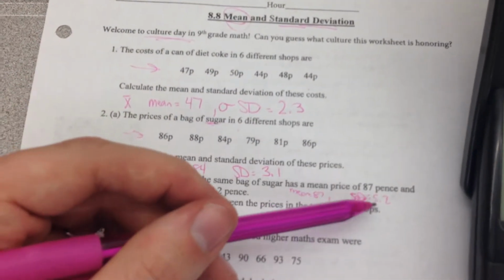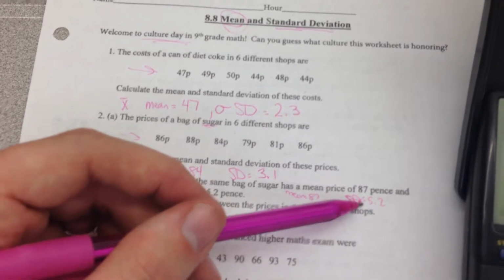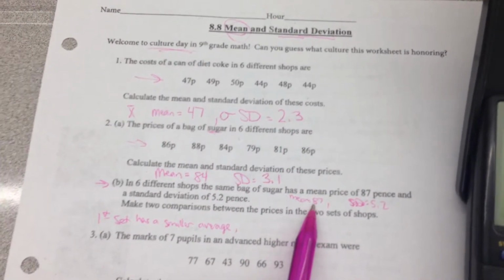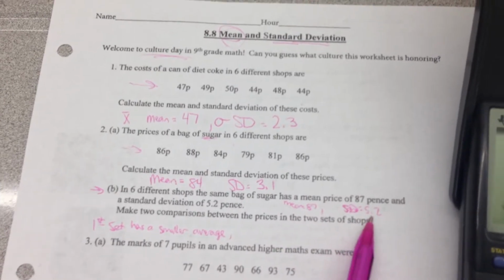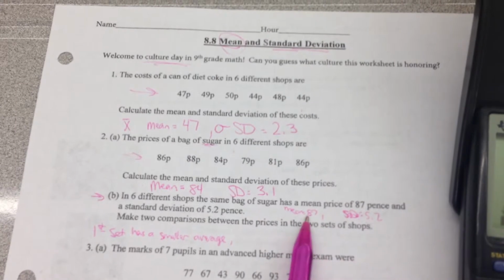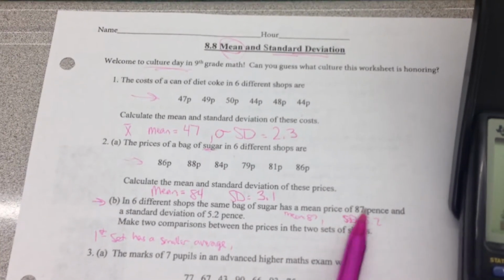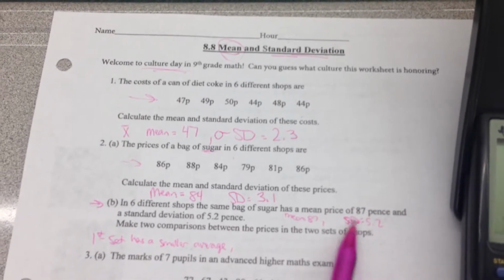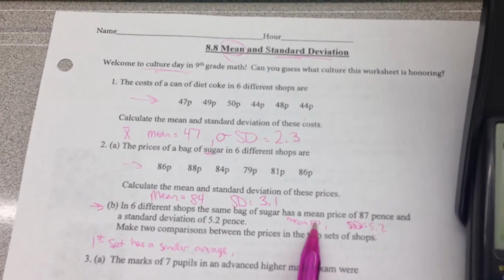We can say that, hey, the second set has a bigger standard deviation. So, you know, where here the average was 87, it would be normal to be down 5.2 cents. That's a normal thing. So it would be normal somewhere in these shops to have a price of sugar be around 82 cents. So that would be smaller.